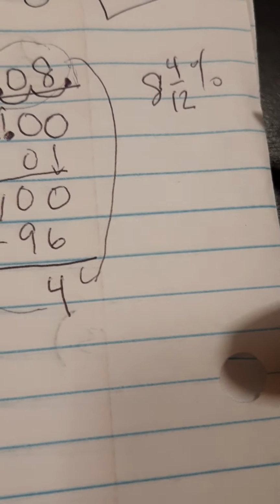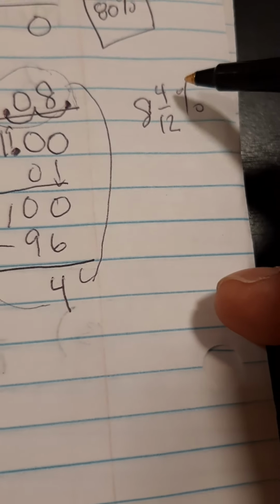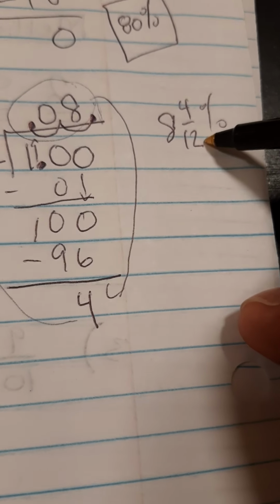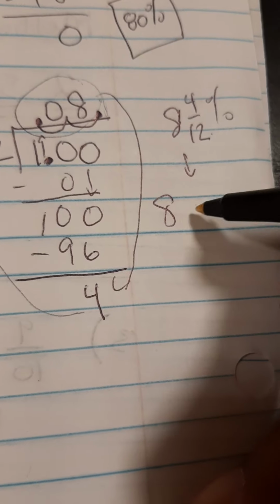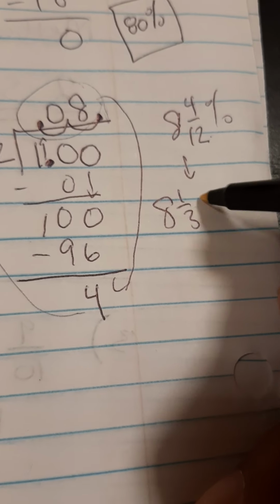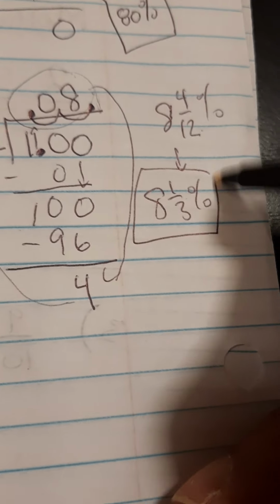But 4/12 can get reduced. 4 can go into 4 1 time. 4 can go into 12 3 times. So our real answer, after reducing, is 8 and 1/3%.